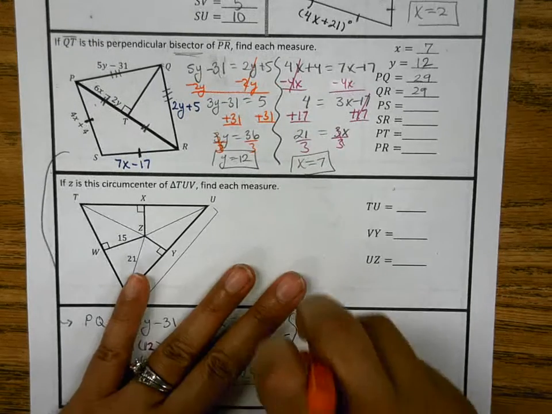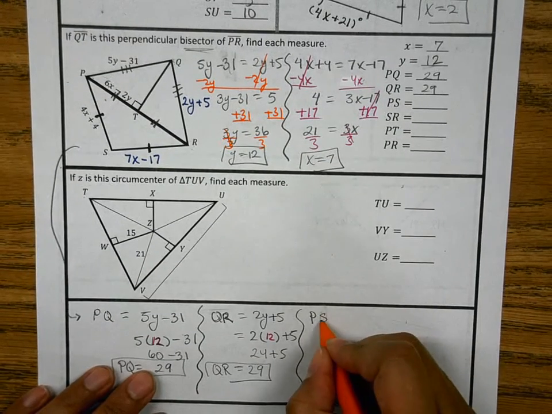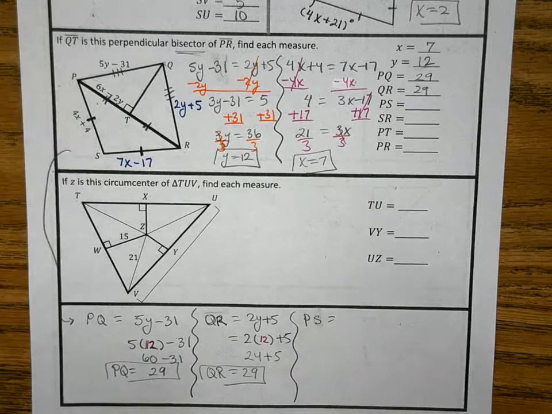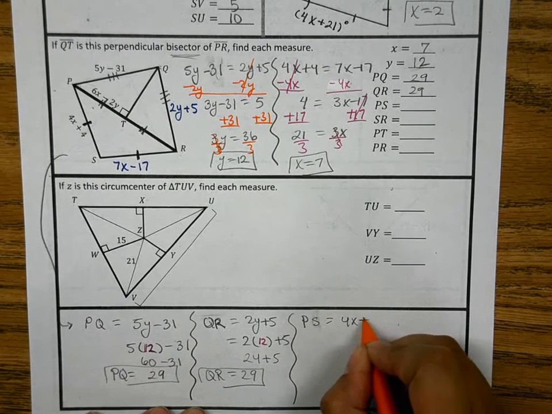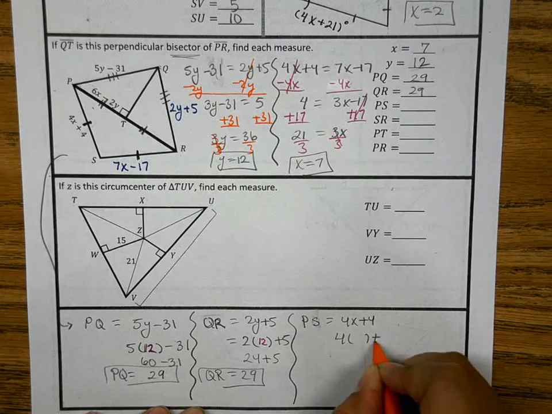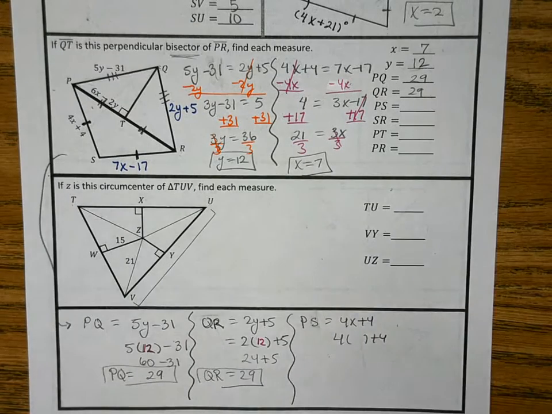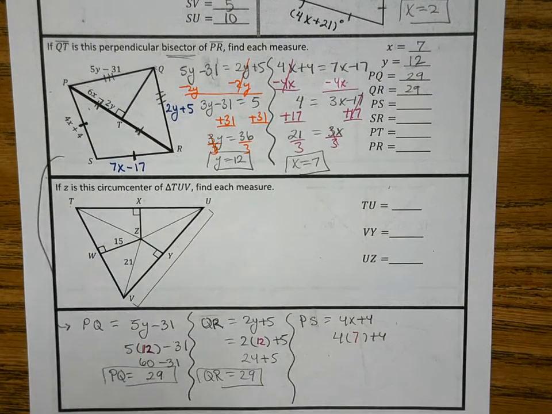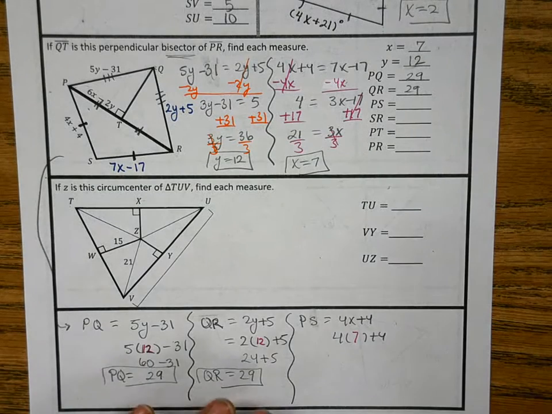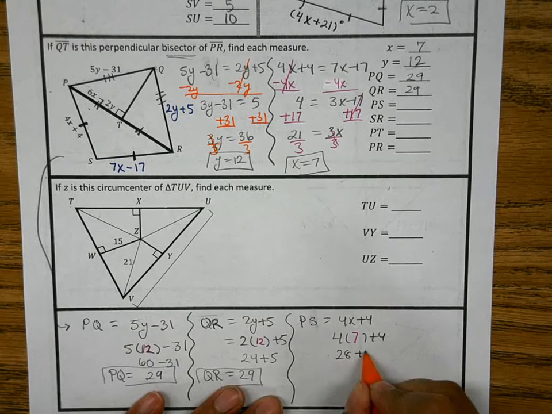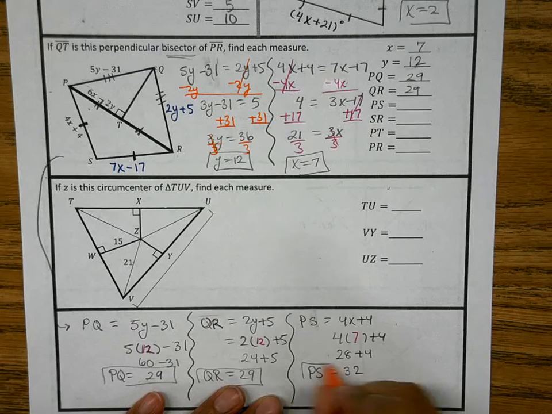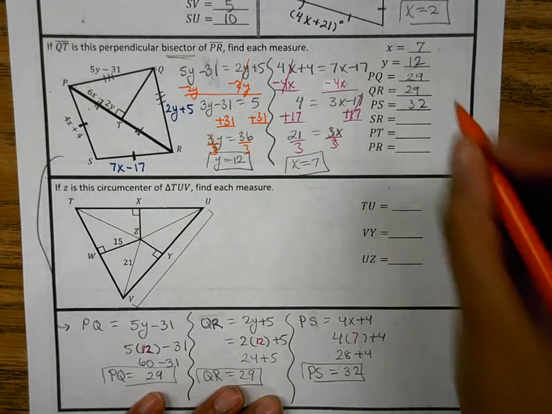We're good. Okay, PS. PS is down at the bottom. It's here, and that is 4x plus 4. And we already found x, and x up here we know is 7. So you're plugging in 7. 4 times 7 plus 4. Go ahead and calculate that. Okay, we end up with 28 plus 4. So PS equals 32.